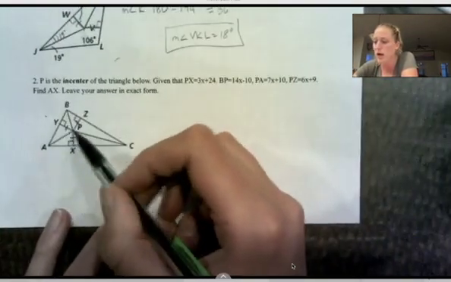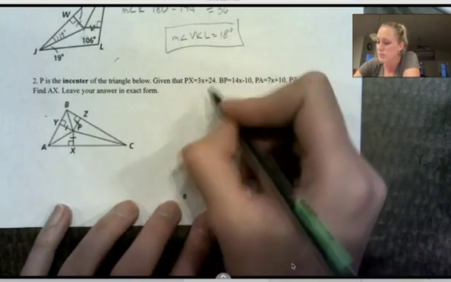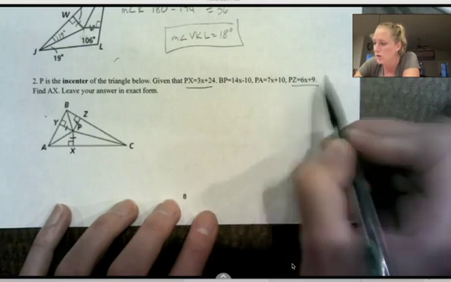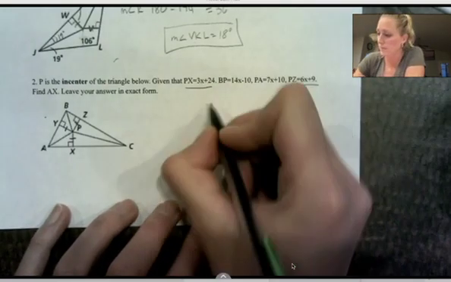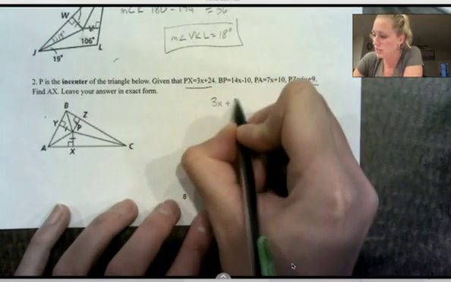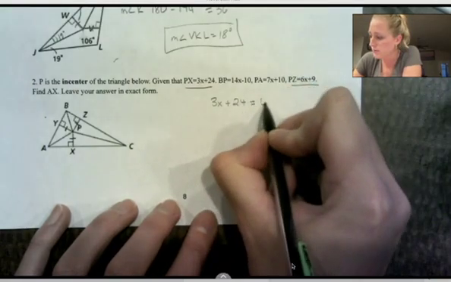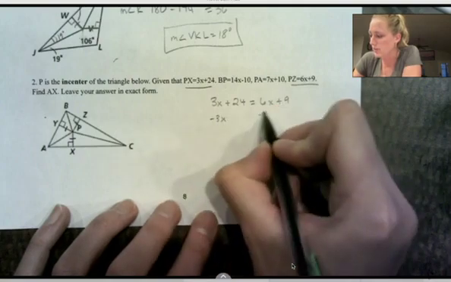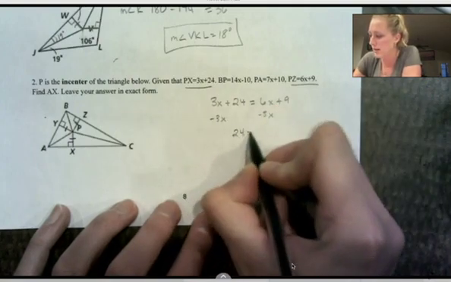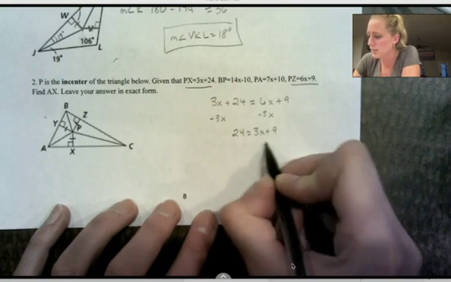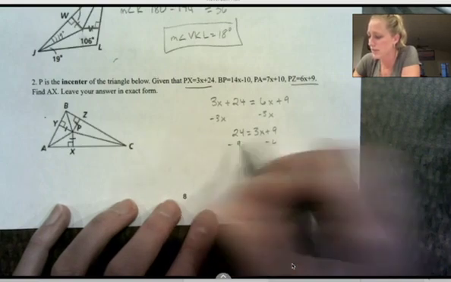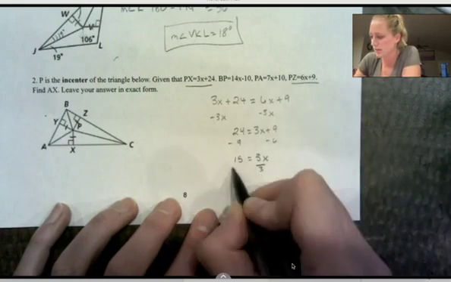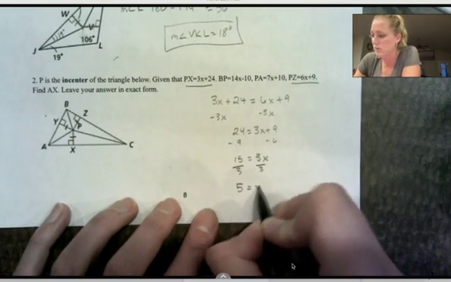So I'm gonna look for PY, PZ, or PX. So there's PX, nope, nope. Here's PZ. Okay, so those two are equal to each other by the incenter theorem. So I'm gonna set those equal so that I can figure out what x is. Okay, so I'm gonna get my x's together first. So I have 24 equals 3x plus 9, subtract 9. So I get 15 equals 3x, divide by 3. So x is equal to 5.